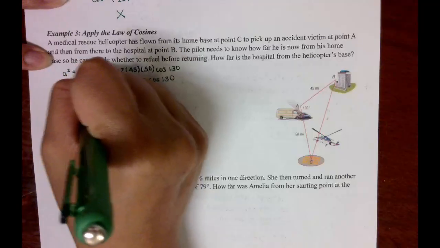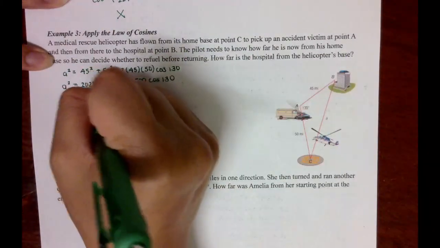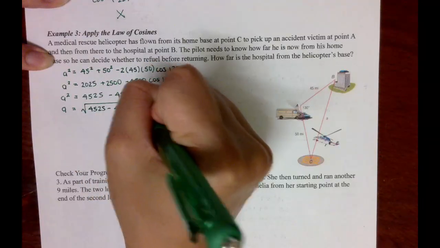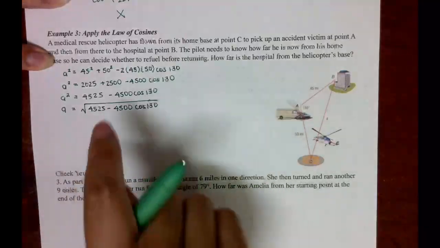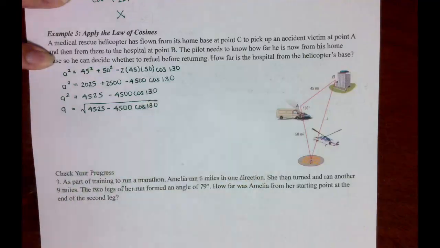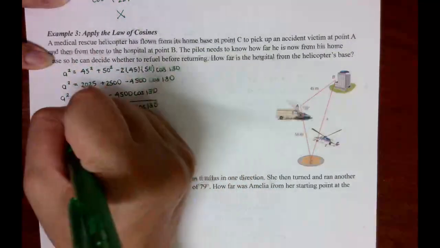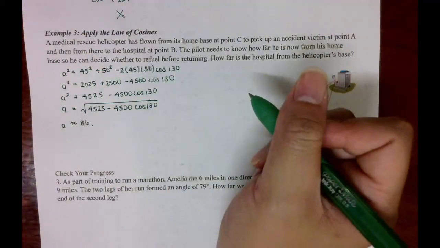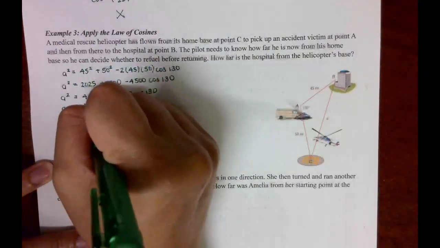Get rid of the square with A by square rooting, and then type this into my calculator. Your calculator doesn't know order of operations, so I often put parentheses around this one so it knows to do this as a group. So square root of 4525 minus 4,500 times cosine of 130. And that gives me approximately 86. Your book rounds it to one decimal place, so 86.1.